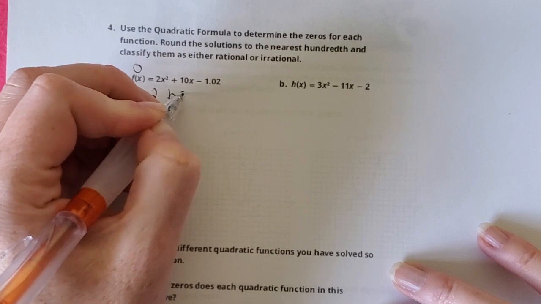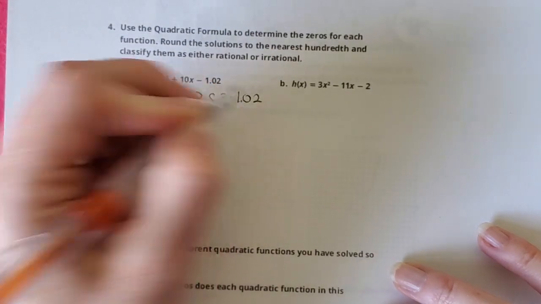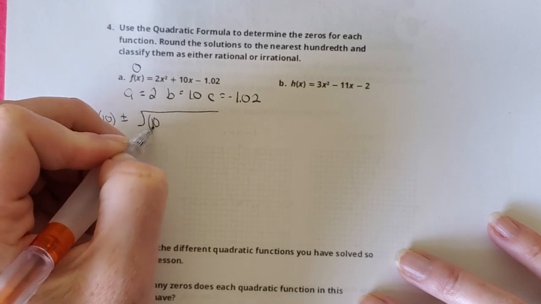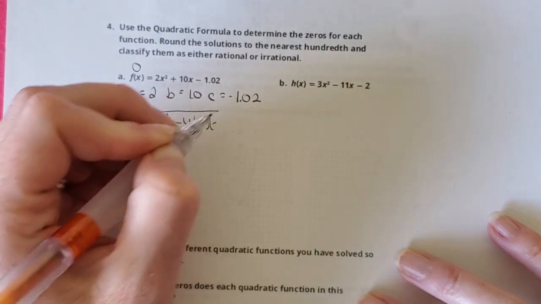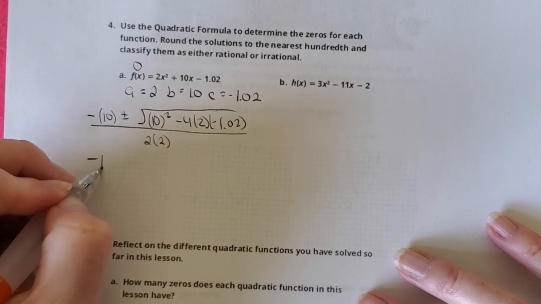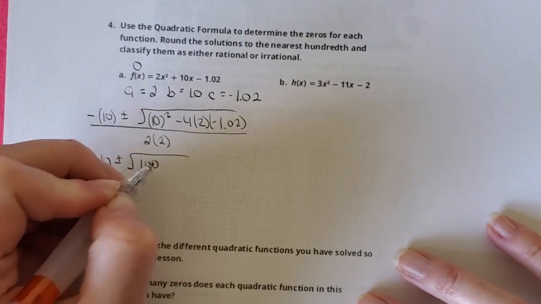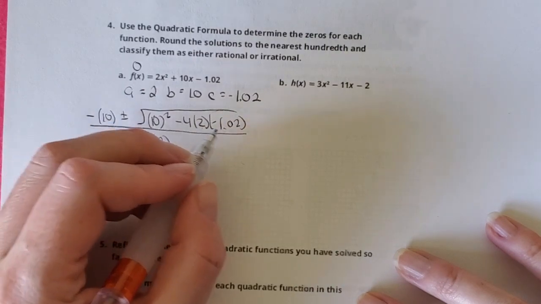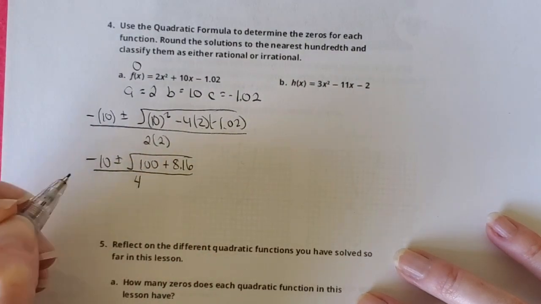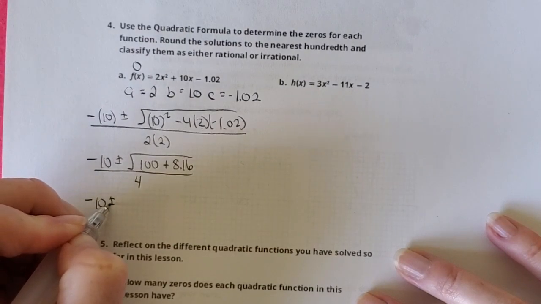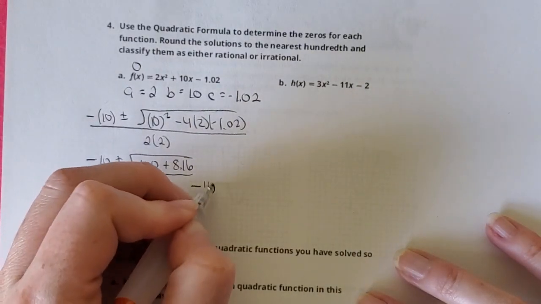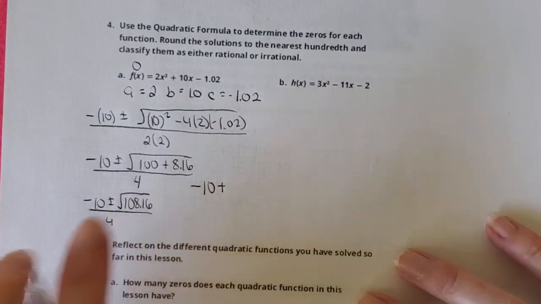So A equals 2, B equals 10, and C equals negative 1.02. So we're going to do negative 10 plus or minus the square root of 10 squared minus 4 times 2 times negative 1.02, all over 2 times 2. And if I simplify, negative 10 plus or minus, 10 squared is 100, and negative 4 times 2 is negative 8, times negative 1.02 is positive 8.16, and that's being divided by 4. And if I simplify, I get negative 10 plus or minus the square root of 108.16 over 4.